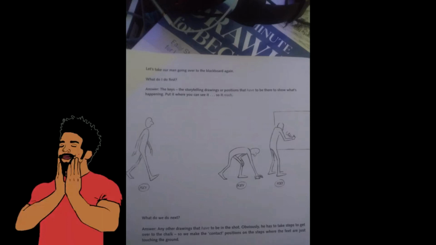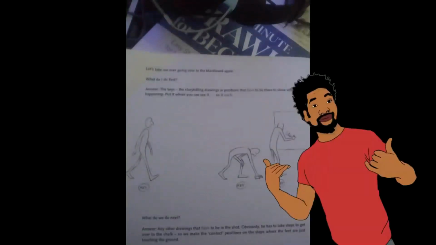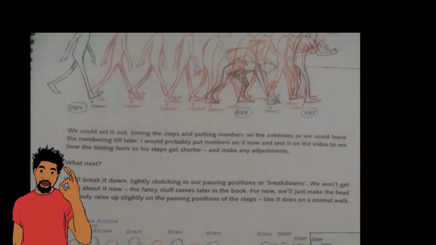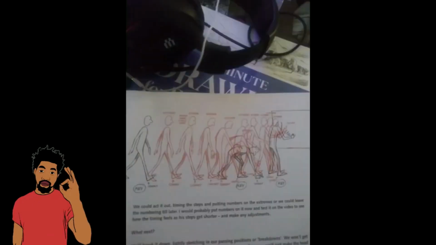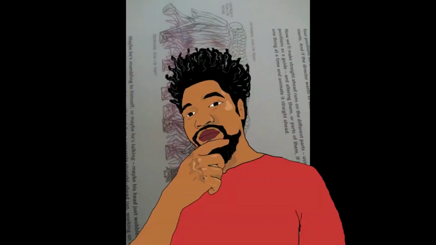You start by drawing the major poses, called keys or key poses, to get the fluid movement. You go back and draw the extremes, which are the major steps of motion in between the key poses, and then you play it back to see how many in-betweens you will need to achieve that final fluid motion.